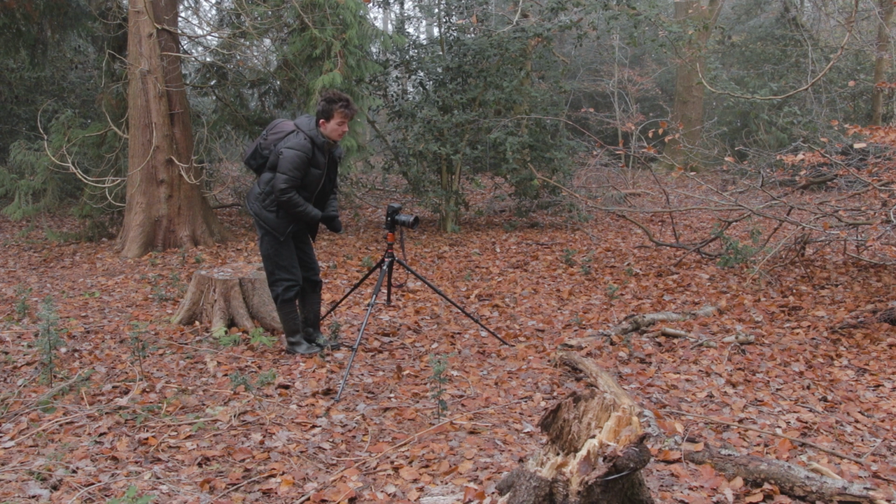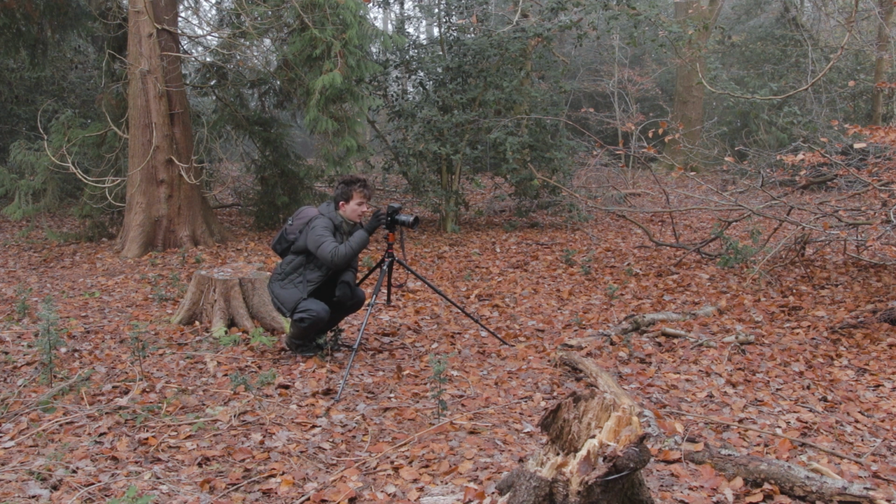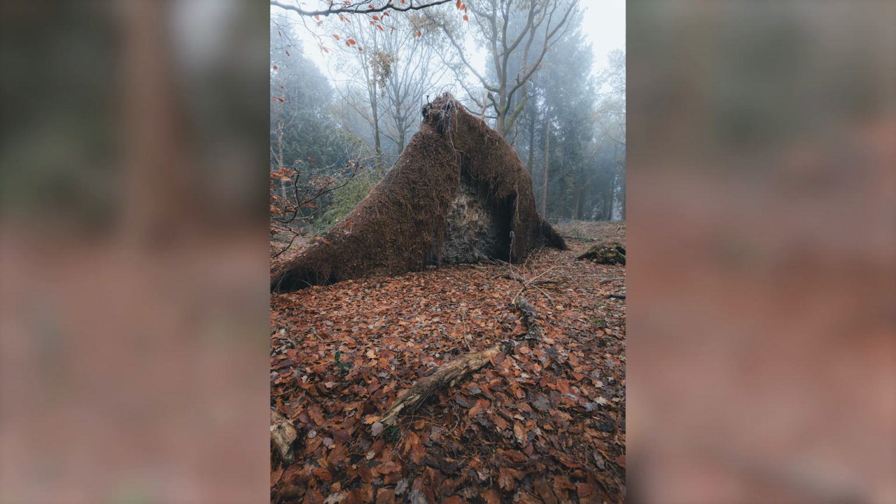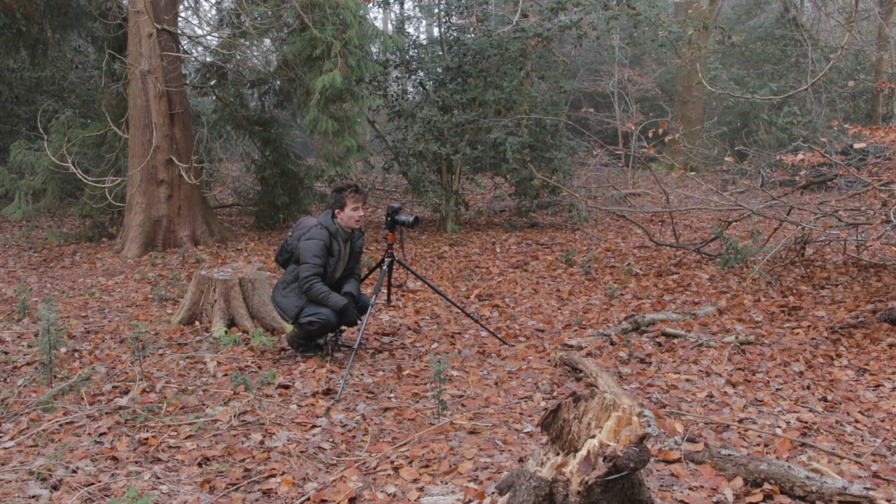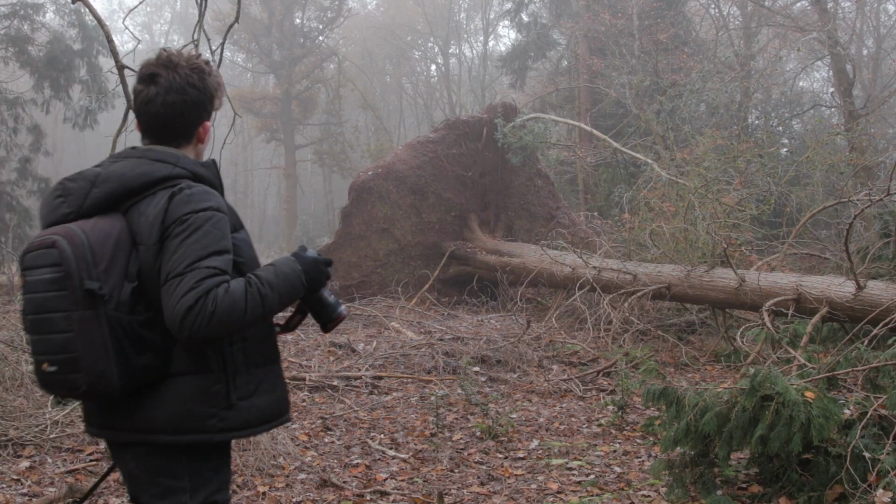And because I'm quite wide, I thought I'd get 2 focus points. I've got one on the actual tree stump thing, and then I got one on the log in the foreground. Later on, when I'm editing, if I feel like the foreground's kind of blurry, I might blend those different focal planes there to get a more kind of in focus shot.